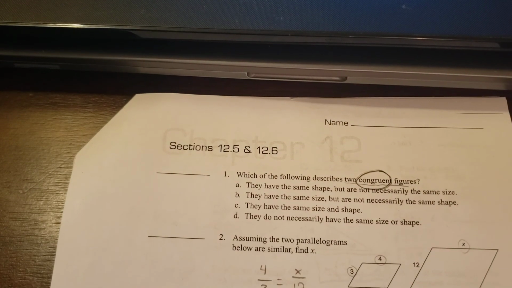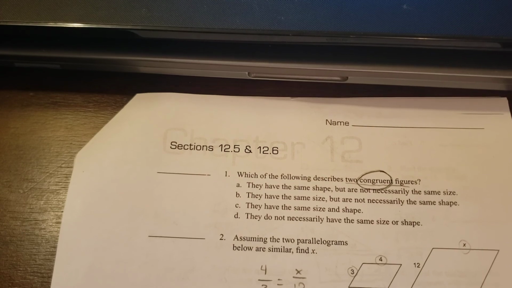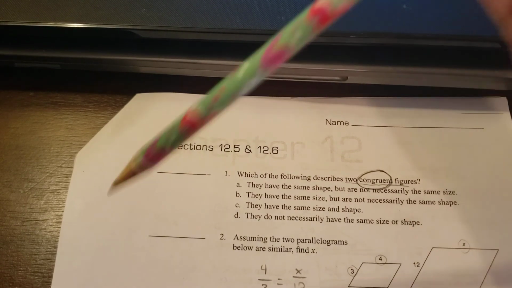I need a different pencil because that one is janky. Okay, here we go. Dinosaurs.